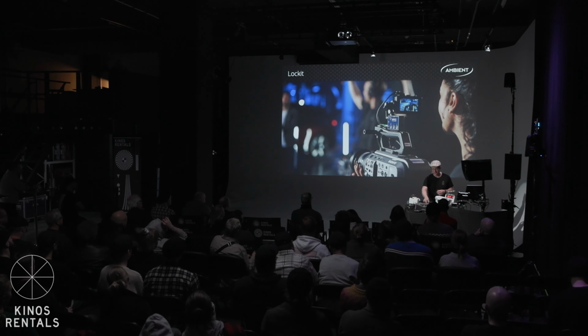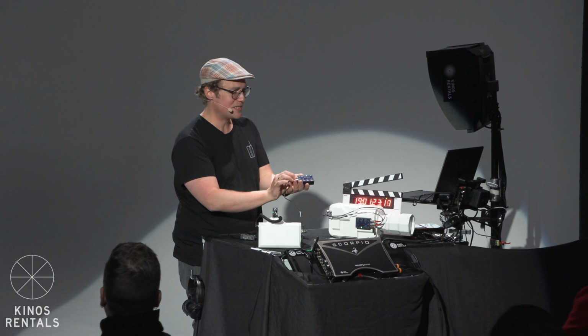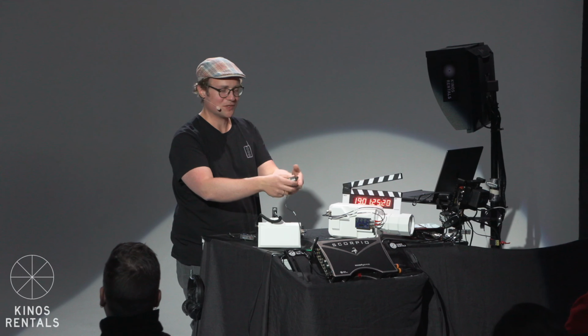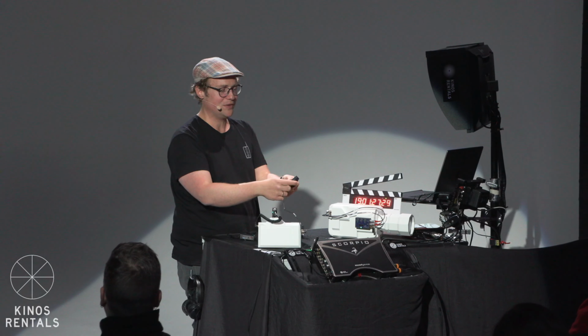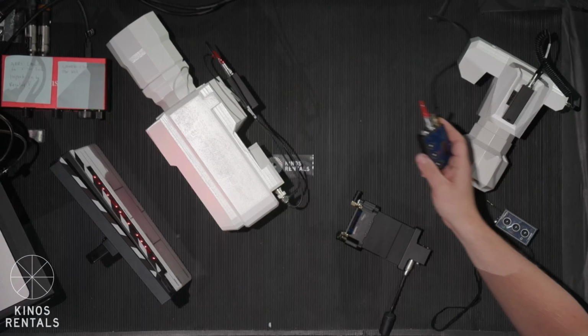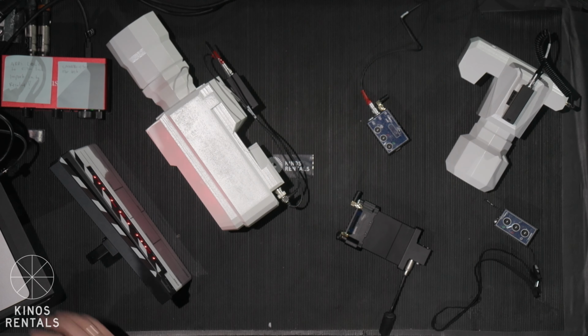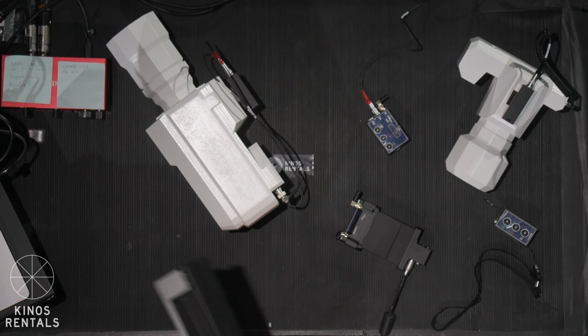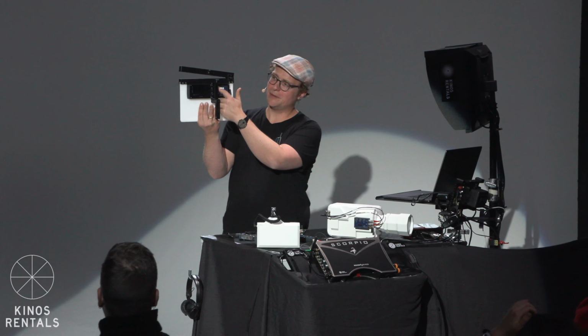Then we have our Lockit. This is the classy one with a display, which is great because you can do changes right here on the display, as I showed you before. And it has two outputs, one for timecode, one for sync signal. Then we have our Slate. Yeah, the Lockit Slate. It's basically a Lockit with a bigger display and the slate.